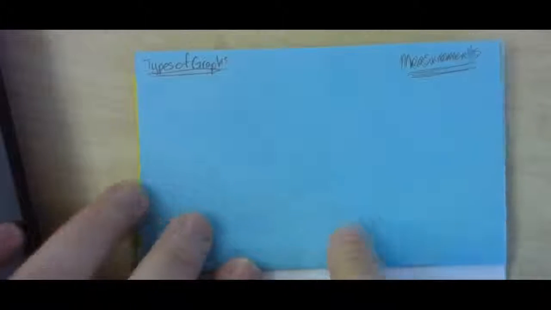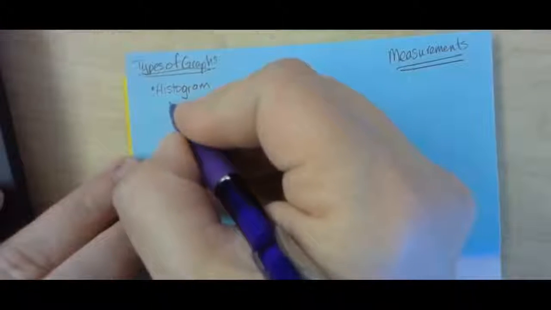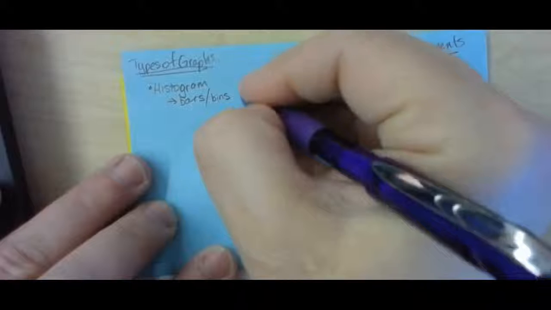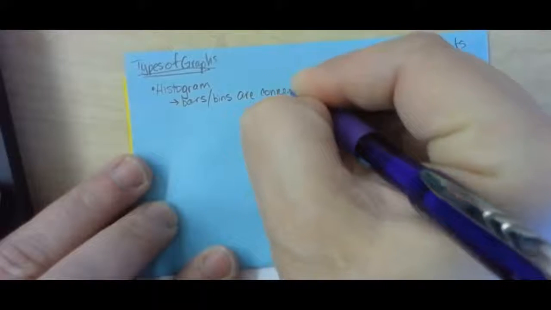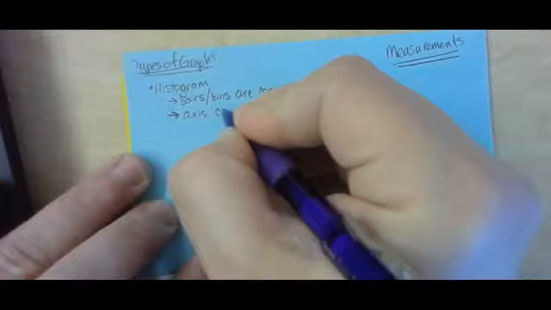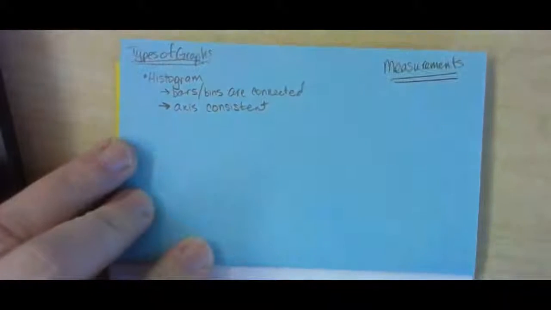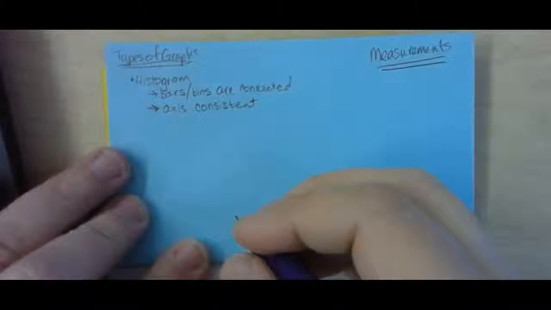Okay, so when we have our different types of graphs, the main one we're going to have is a histogram. We've done a lot of histograms. You may have to draw histograms on your AP exam. If you do, the things that you need to look for is bars and bins are connected. So things are connected. Your axis is consistent. So if you go up by 5, then you go up by 5 the whole way on the x-axis. Same thing on the y-axis. If you go up by 10 on the y-axis, you continue that trend on the y-axis.